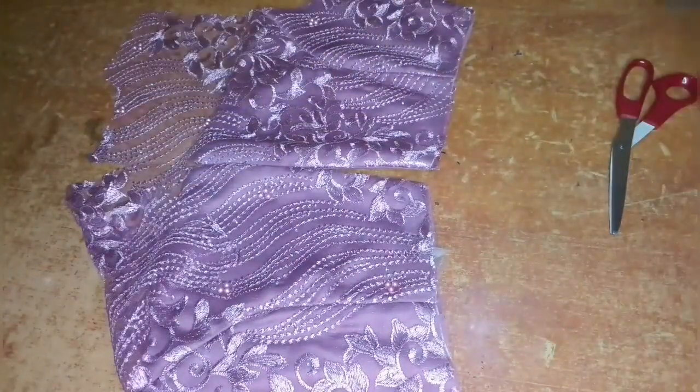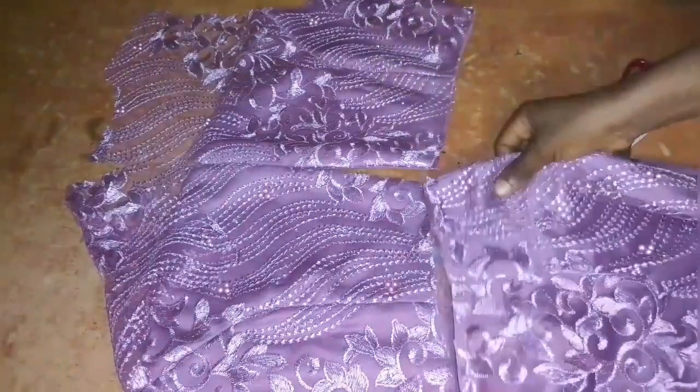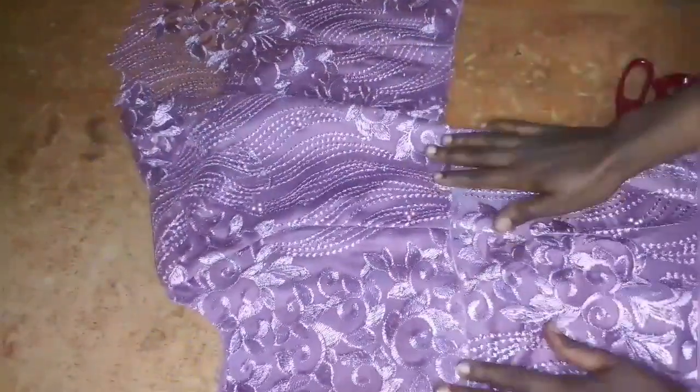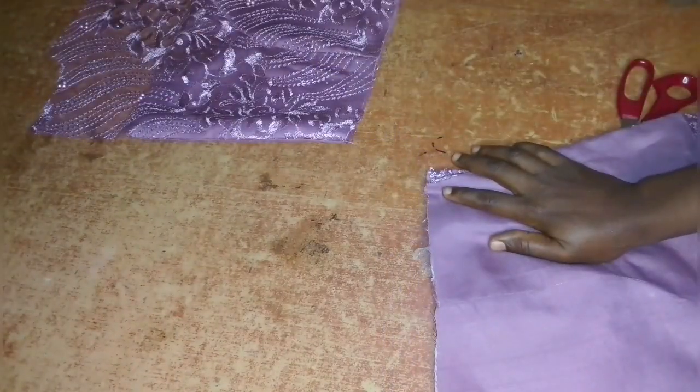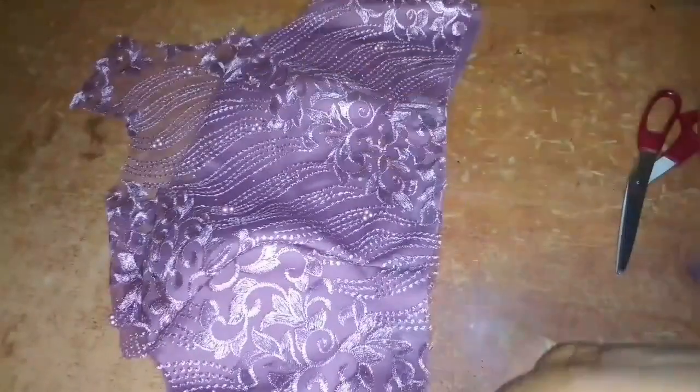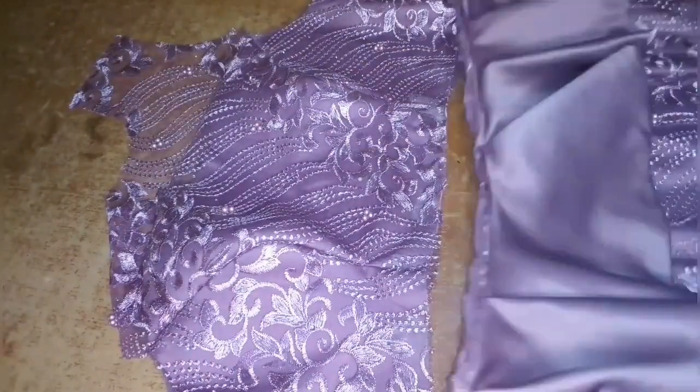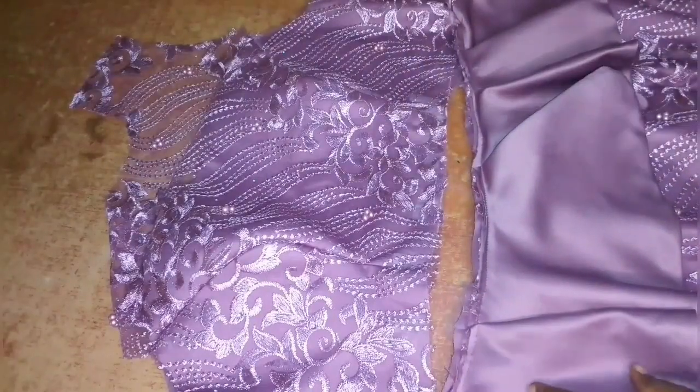Now I've gone ahead to cut out a skirt part for this dress off camera. I did this off camera to avoid making this video unnecessarily long, since it's all about making Princess Tea illusion, which is the upper part. So I will join the skirt part to the upper bodice using 1/2 inch seam allowance. I will join the back together to the skirt part and also do the same for the front part using 1/2 inch seam allowance.